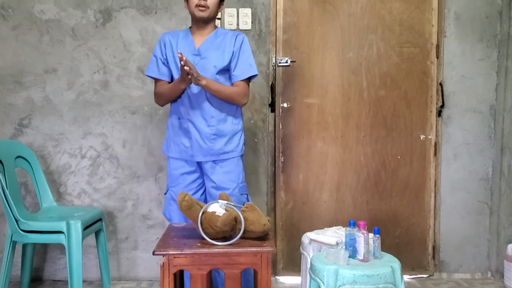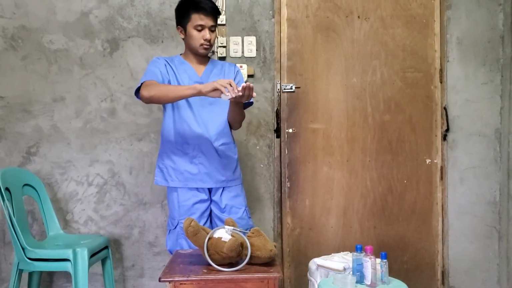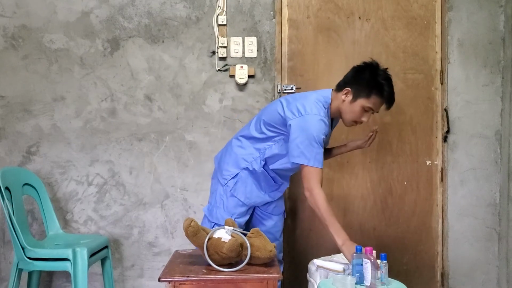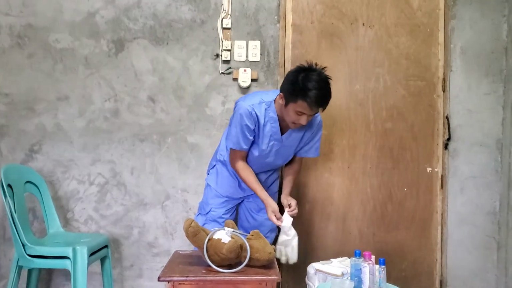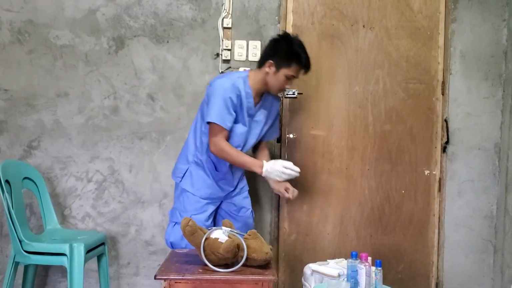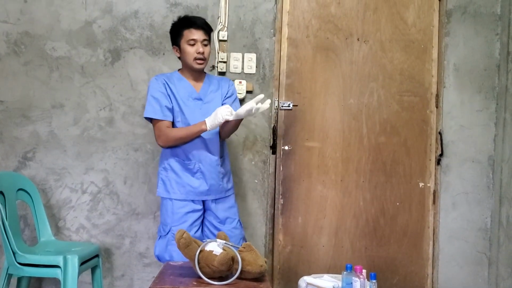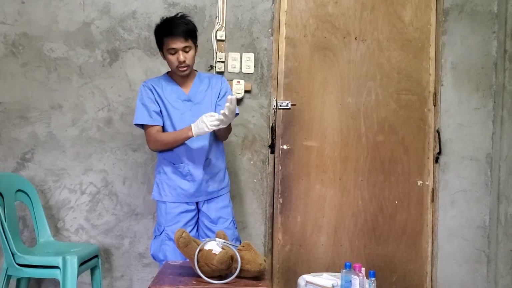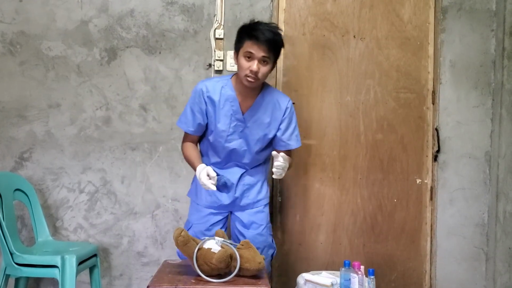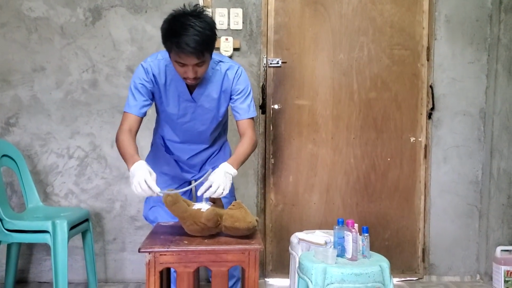Then after that is perform hand washing. After performing hand washing, next step is apply the non-sterile gloves. Then after applying non-sterile gloves, next step is you need to check the placement of the gastrostomy tube.